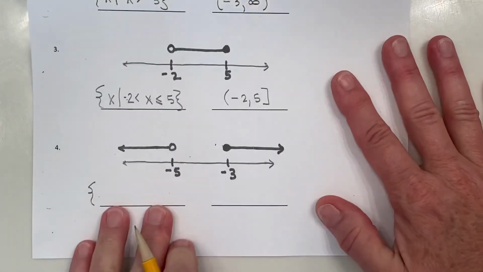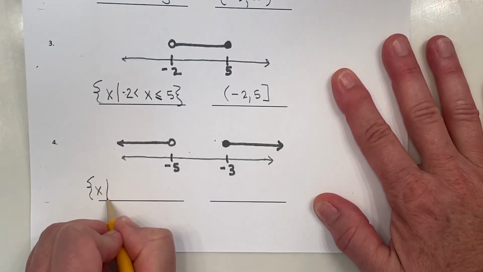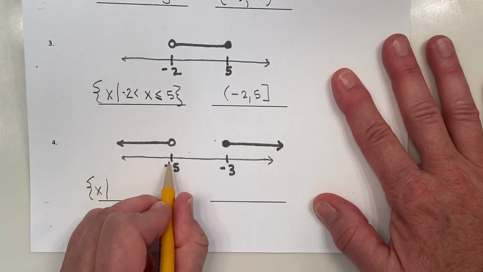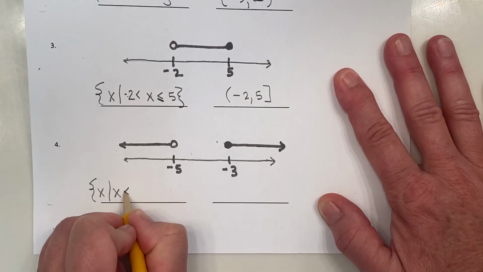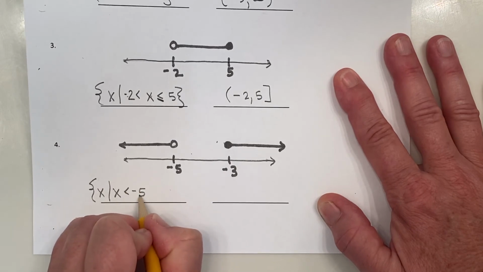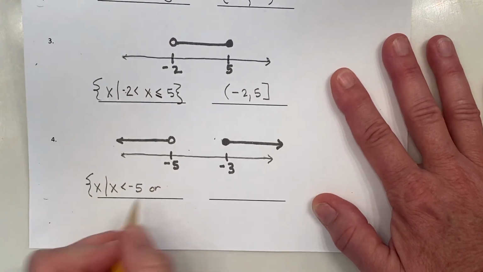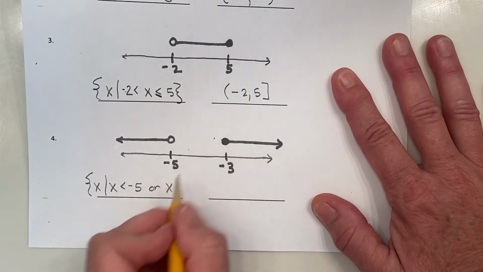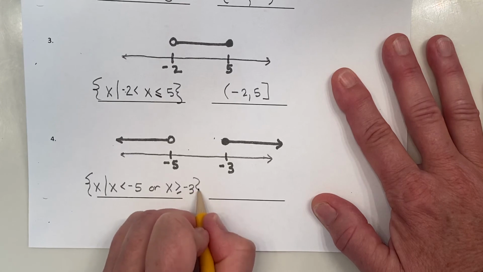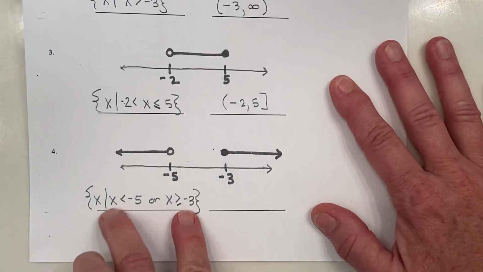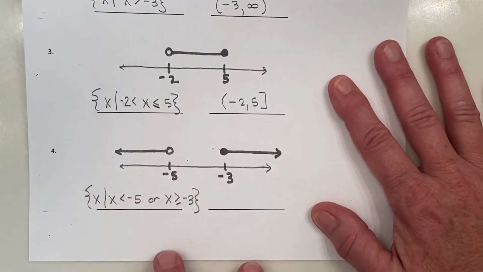So set builder notation, all x such that x is less than, but not equal to, negative 5, or x, my number, can be negative 3 or equal to negative 3 or higher. This is kind of 2 sets with the or to describe these 2 pieces of the graph.